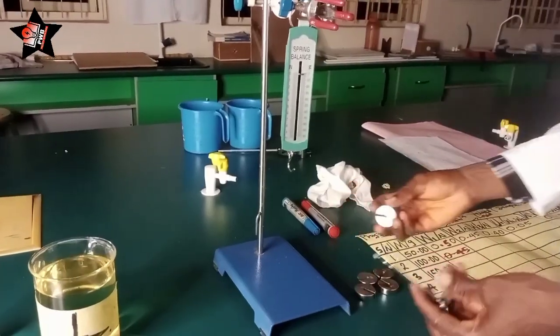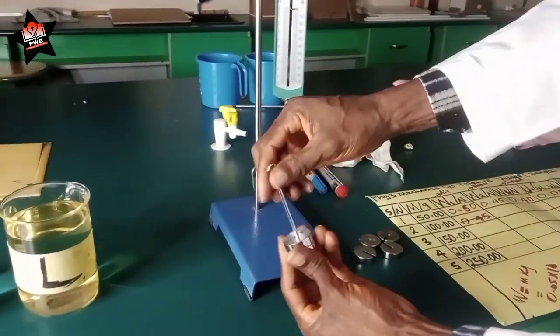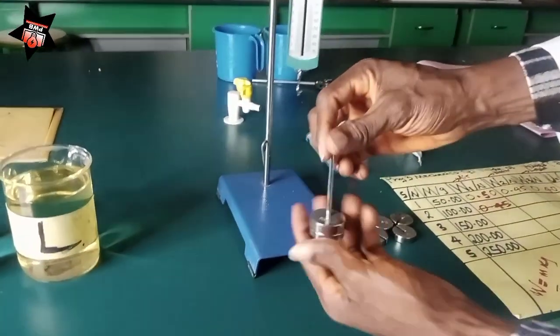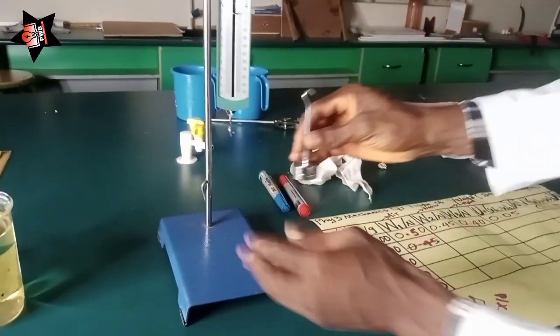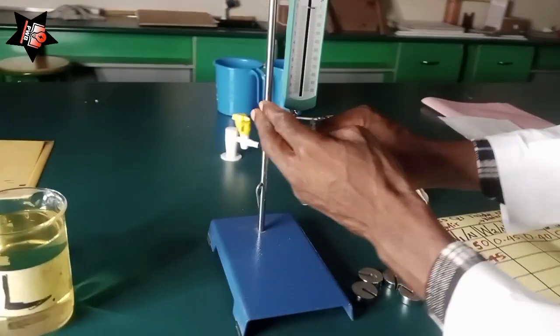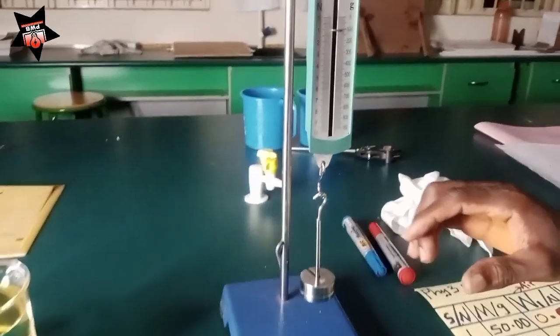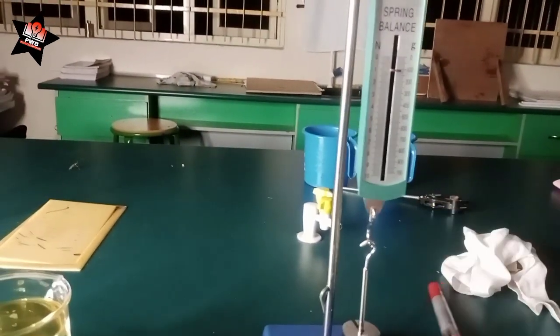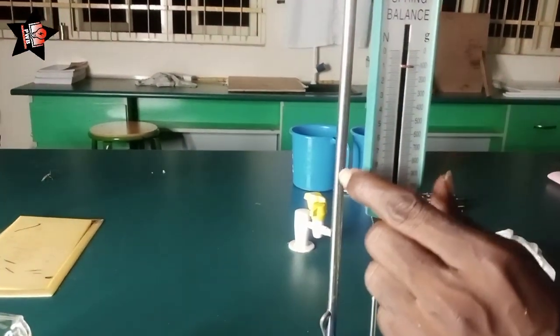So we are going to add the masses and run it for the second time. This is 100 grams. So we find the weight in air. Good. The weight in air, as you can see, is 1 Newton.